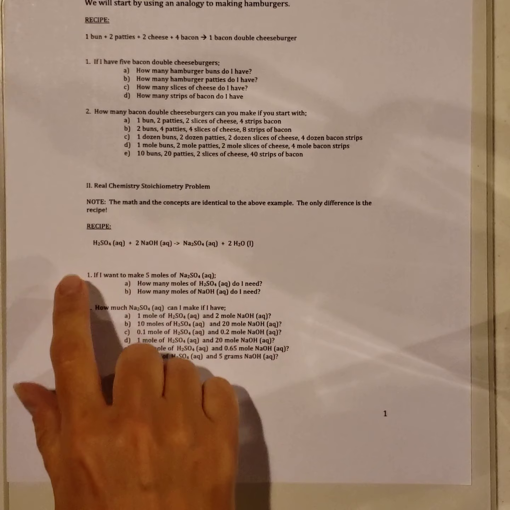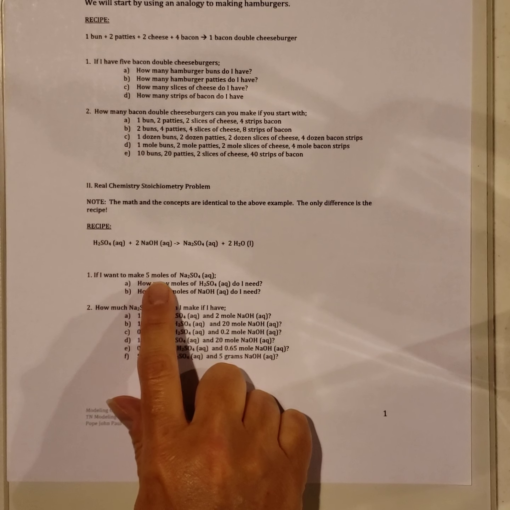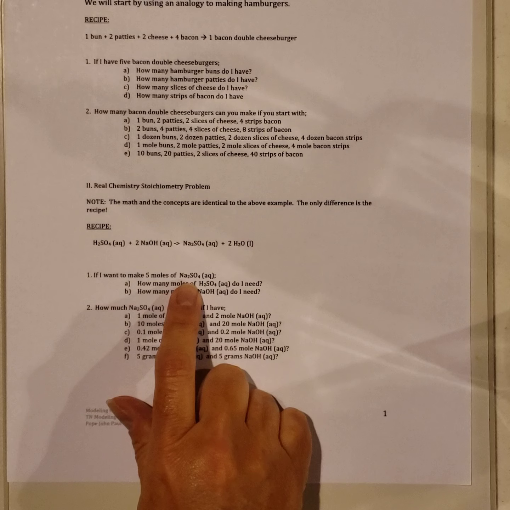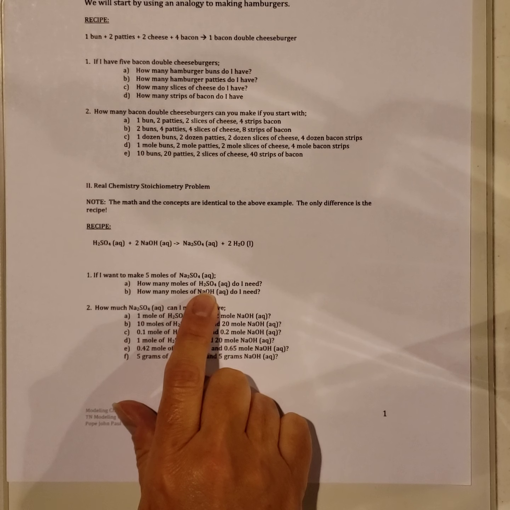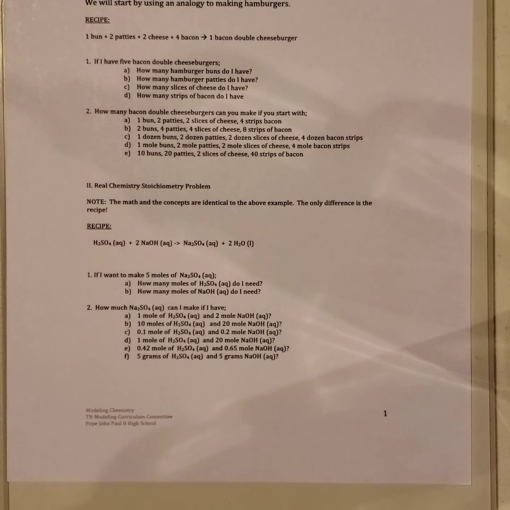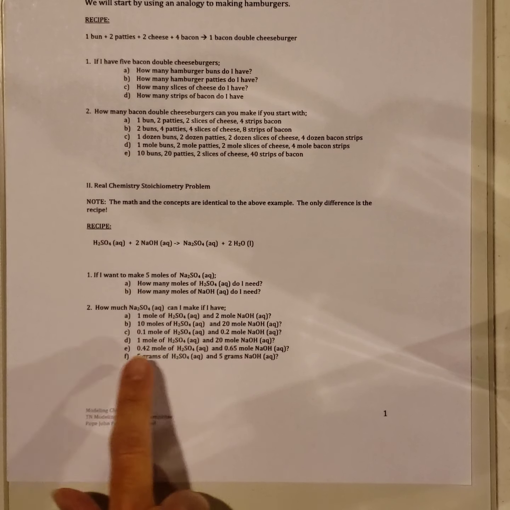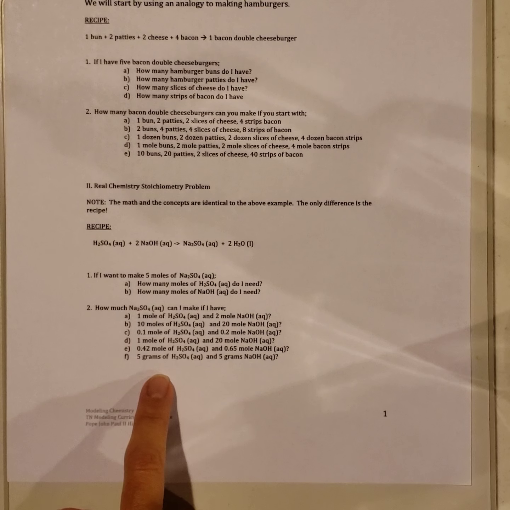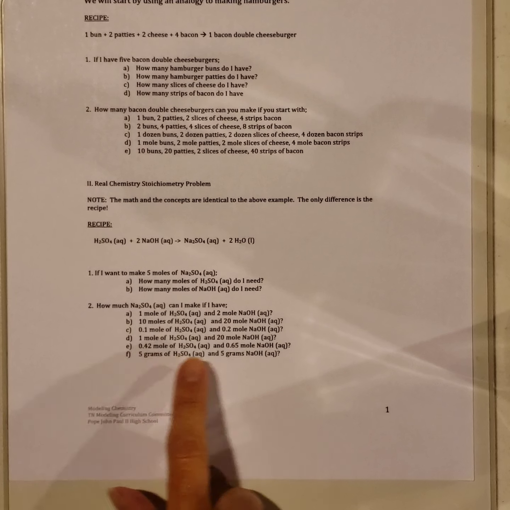Instead of saying parts, we can use the word mole. If I want to make 5 moles of sodium sulfate, how many moles of sulfuric acid do I need, and how many moles of sodium hydroxide do I need? There's other things that we can change around as well. In the past, we looked at changing moles to grams. So here's some problems down here that ask us about grams. There's lots of different things that we can do once we have a balanced equation and we know what the ratios are within the equation.